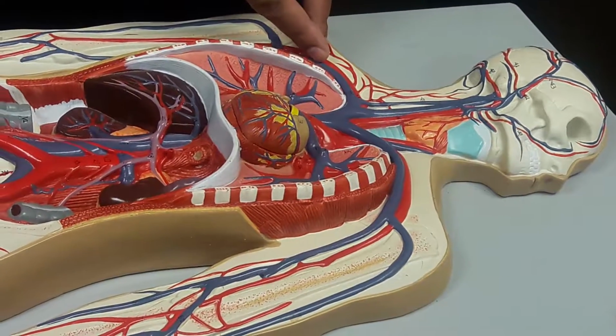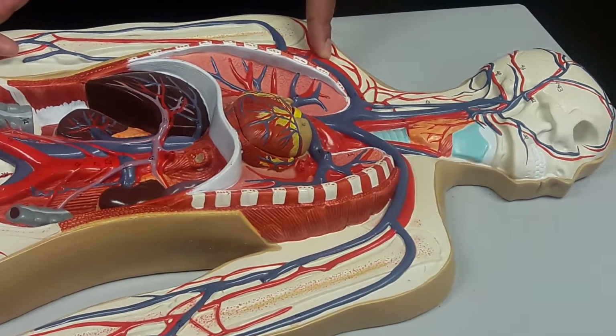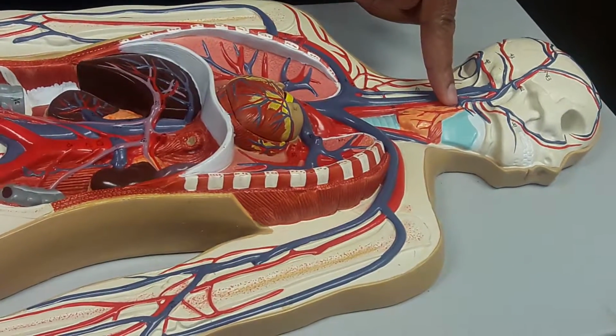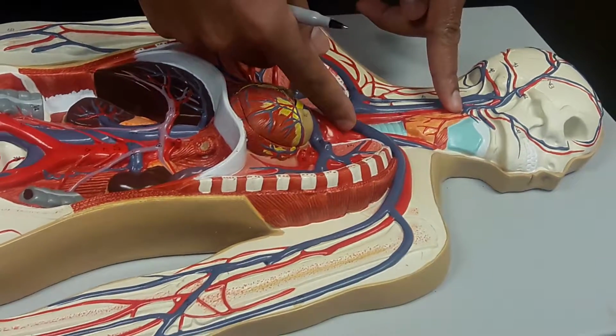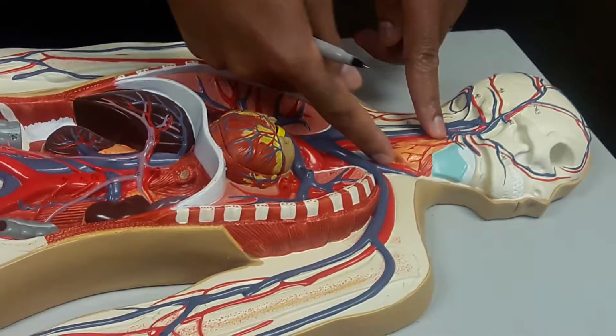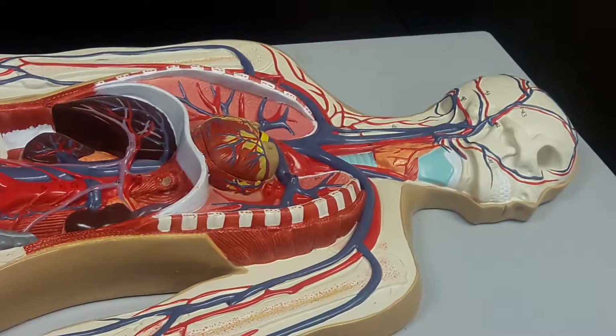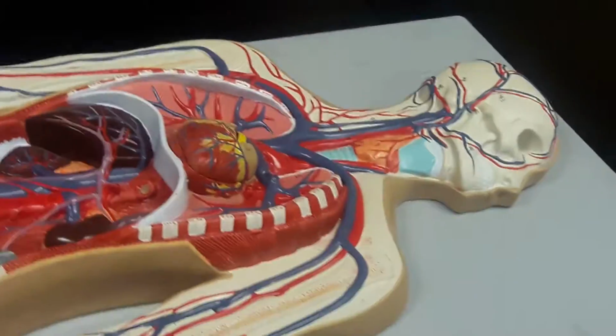We have the right subclavian artery coming off, going into the right upper extremity. Now we have the right common carotid artery continuing up through the neck. Here's the left common carotid artery. We can't track that any further up, so I can only show you the left common carotid going up there. The branching pattern, once again, is the same.